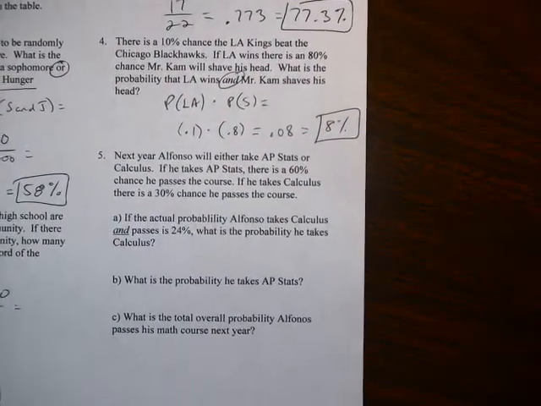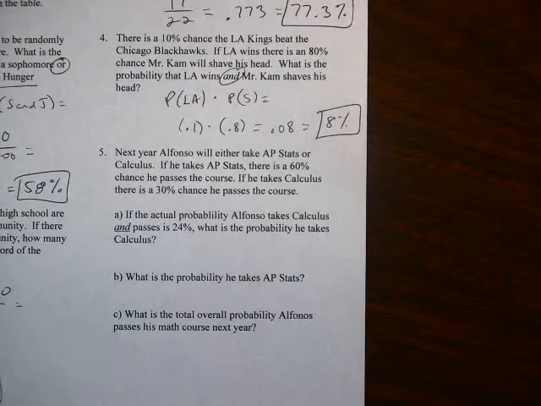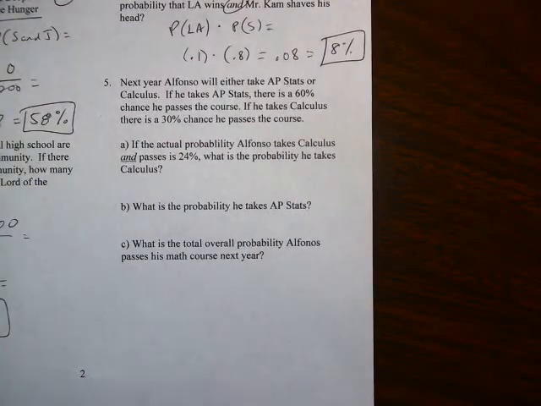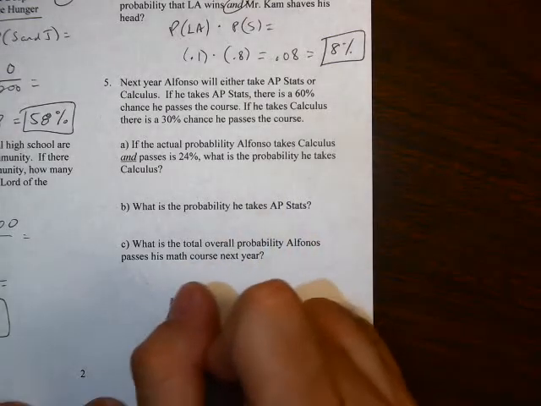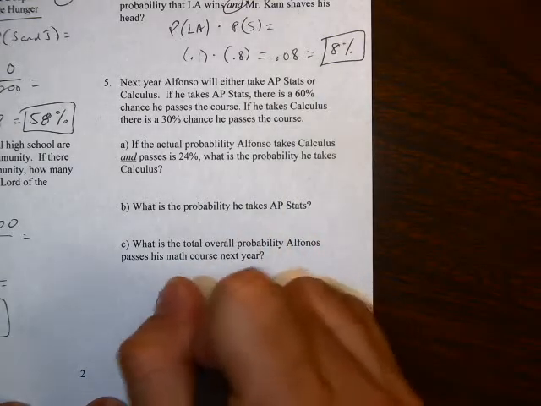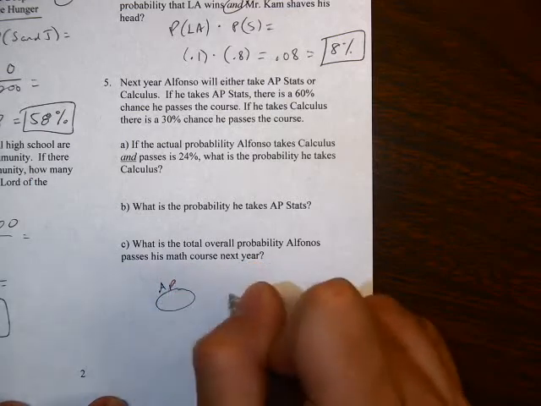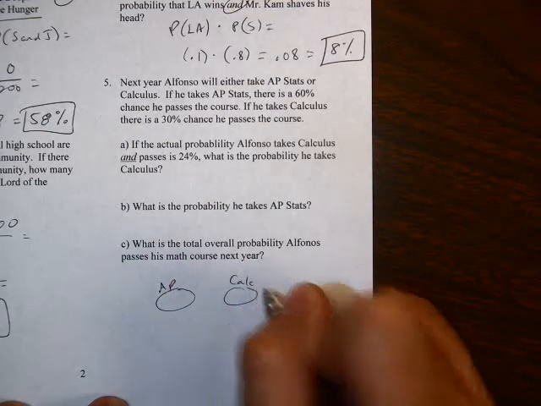Number 5, last one in this video. Next year, Alfonso will either take AP Stats or Calculus. If he takes AP Stats, there's a 60% chance he passes the course. If he takes Calculus, there's a 30% chance he passes the course. This is one of those problems where we use a tree diagram. So in our tree diagram, we'd have AP Stats or Calculus.